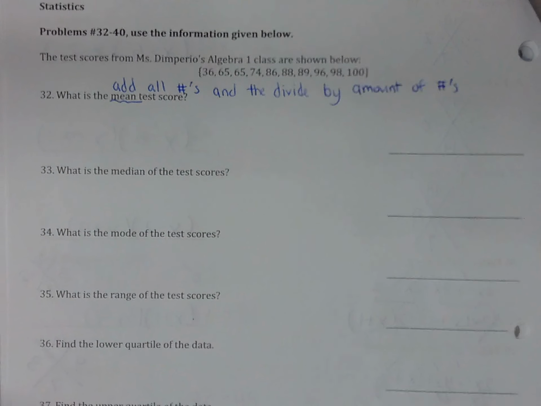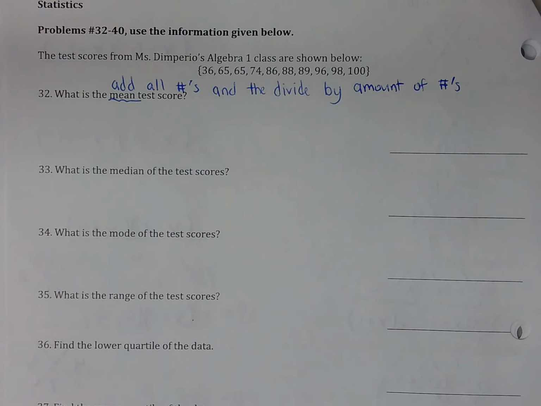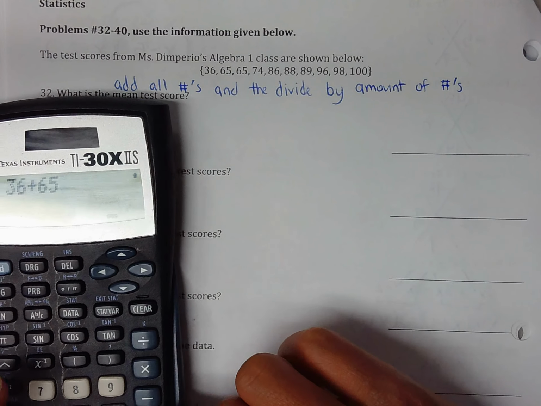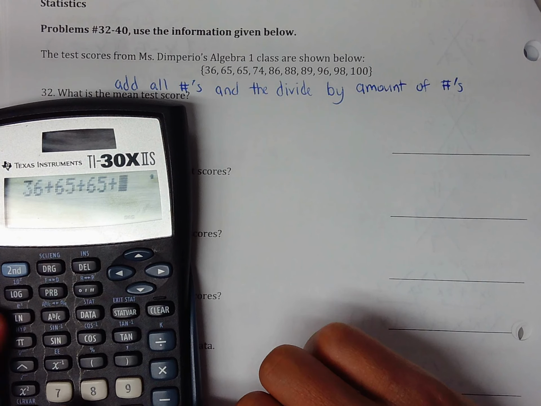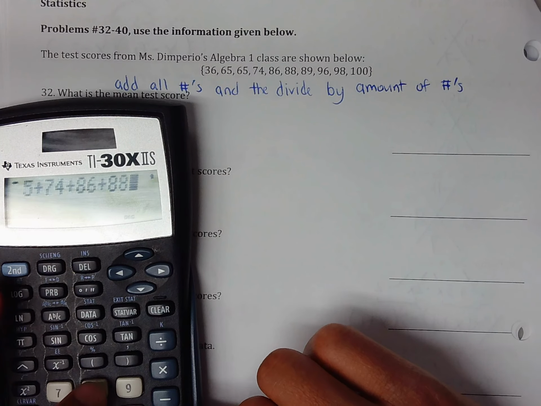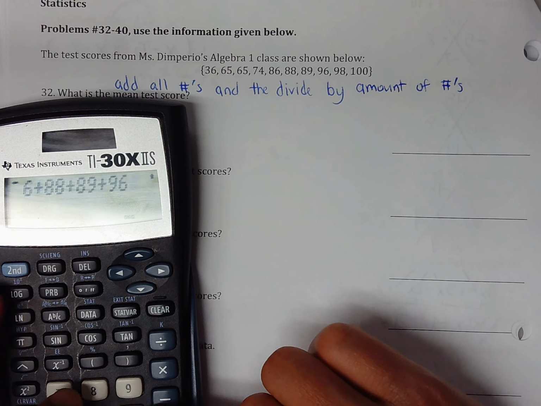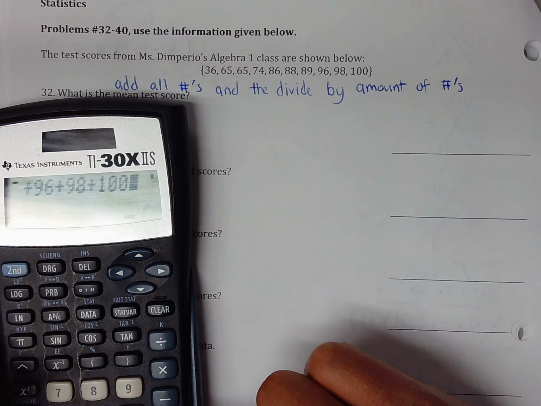All right, so if we add all this up, let me just get a calculator real quickly here. We want to add all these up. Let's see, 36 plus 65 plus 65 plus 74 plus 86 plus 88 plus 89 plus 96 plus 98 plus 100.